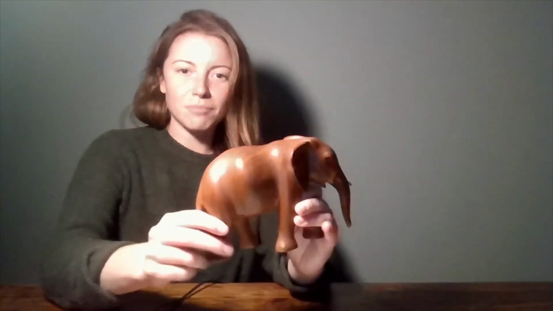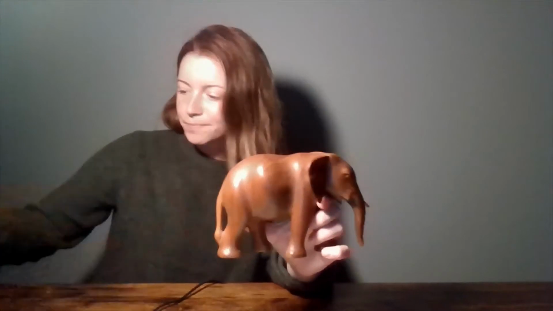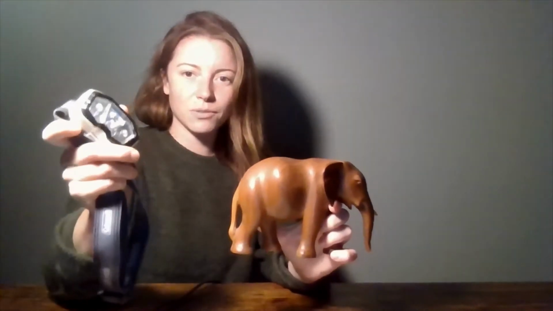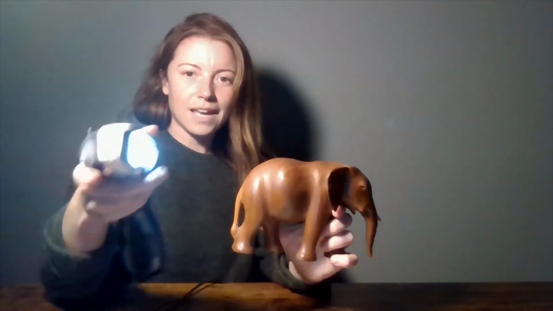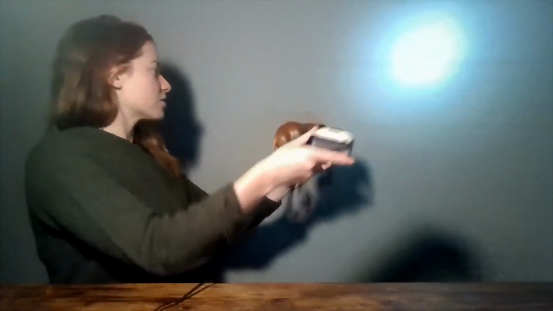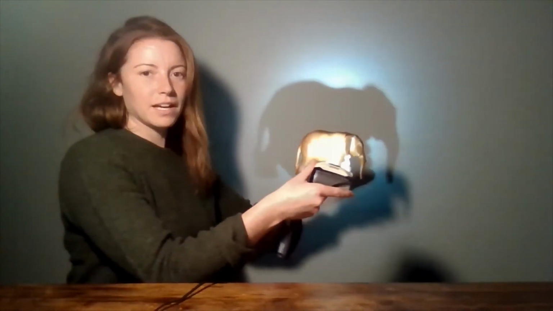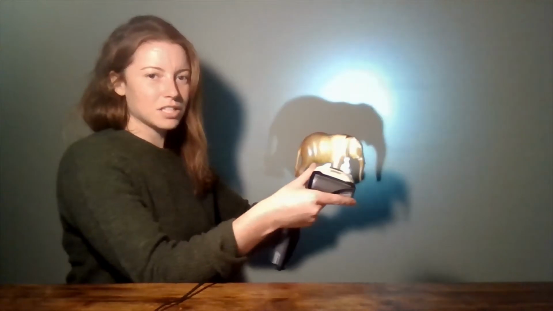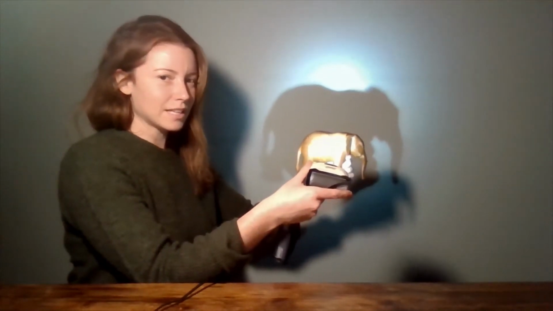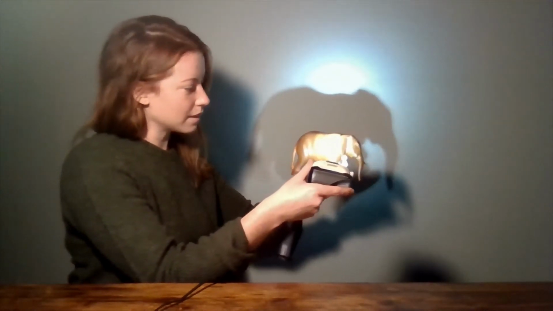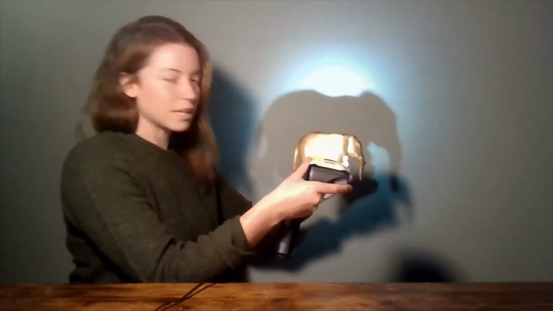So if we take my elephant here, for example, and I have a light source here, and I shine my light source onto my elephant, you'll see that there's a shadow behind it. So the light that's not passing through the elephant creates a shadow.